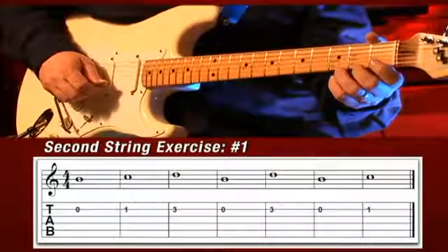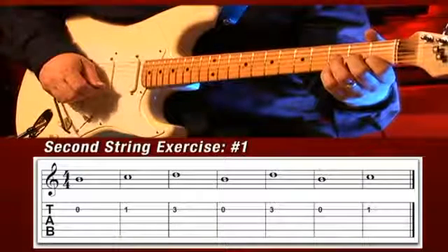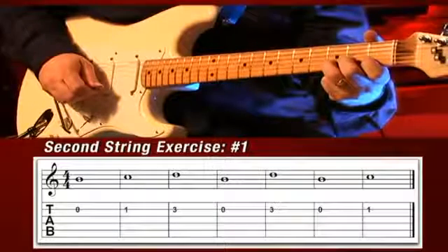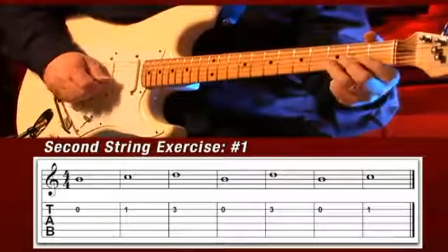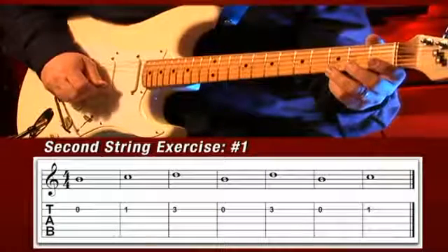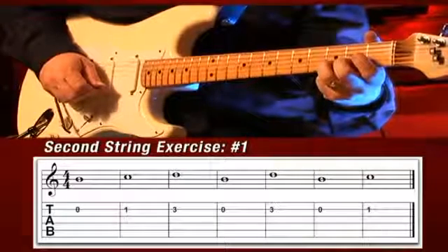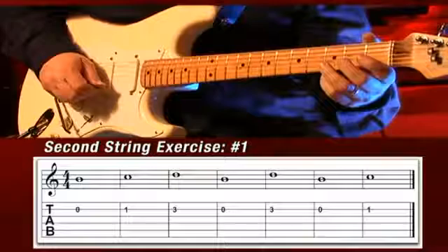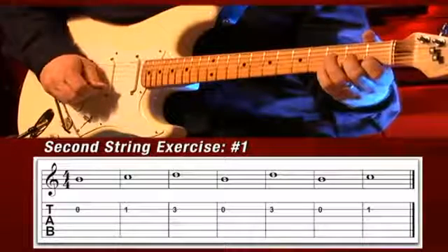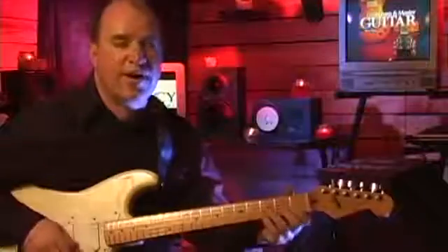2, 3, 4, C. 2, 3, 4, D. 2, 3, 4, B. 2, 3, back to D now. 2, 3, 4, B. 2, 3, 4, and lastly C. 2, 3, 4. Everybody got it?